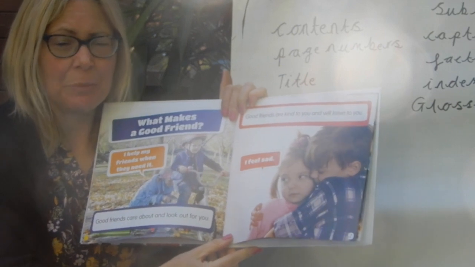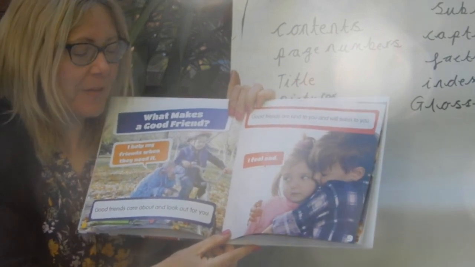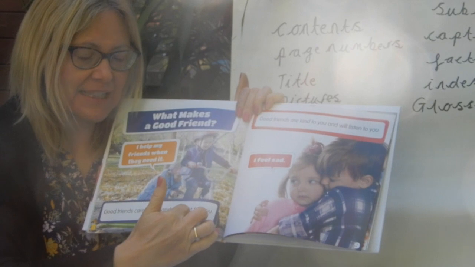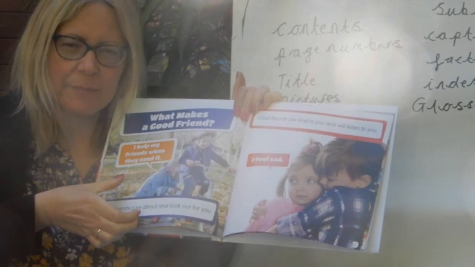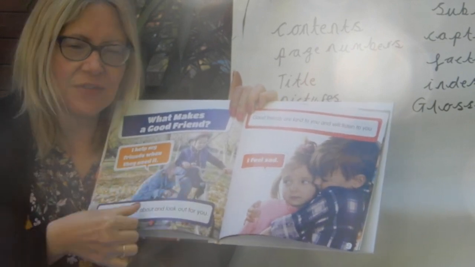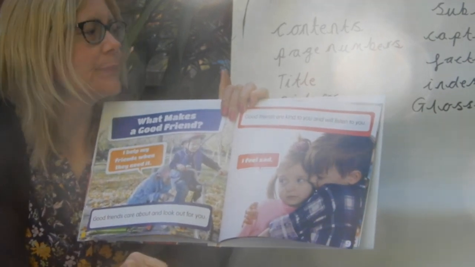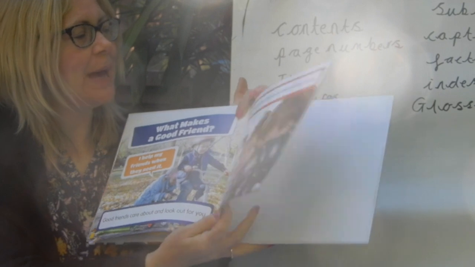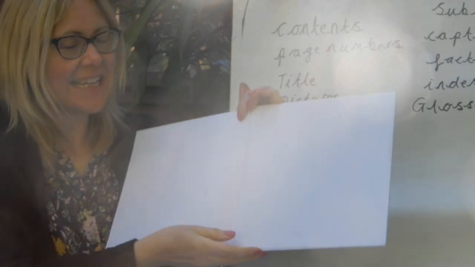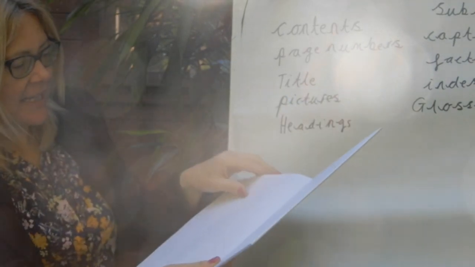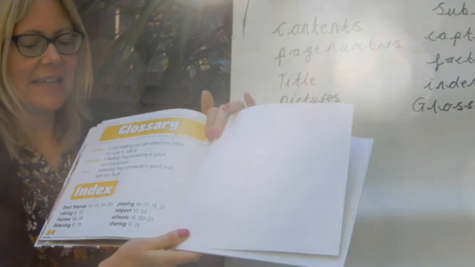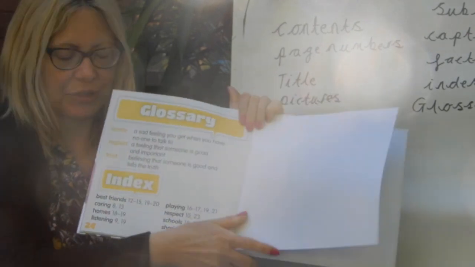Obviously an information book contains facts. We spoke about facts. Everything you read written in there, like the big chunks of information or sometimes smaller chunks of information, are facts. They are absolutely true. So if we flip now to the back, it's talking about an index. An index is at the back of your information book.